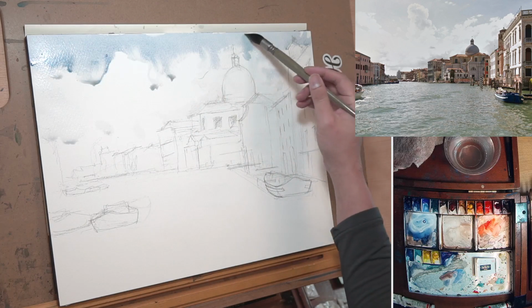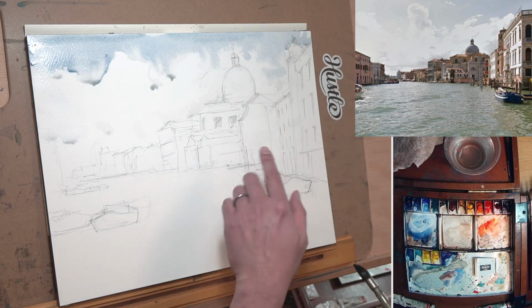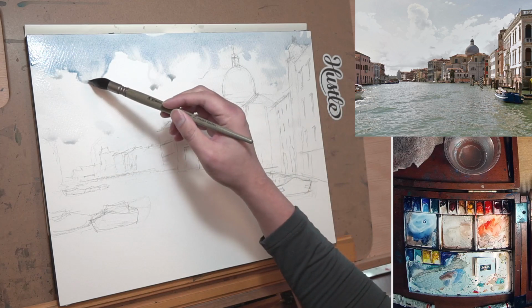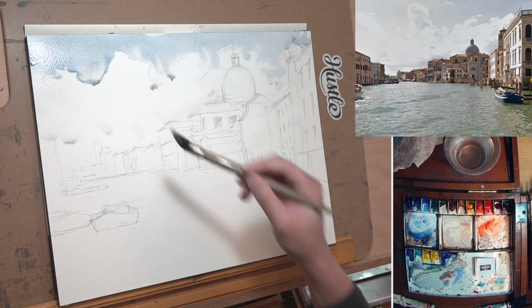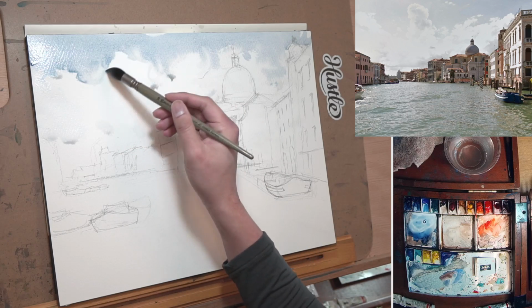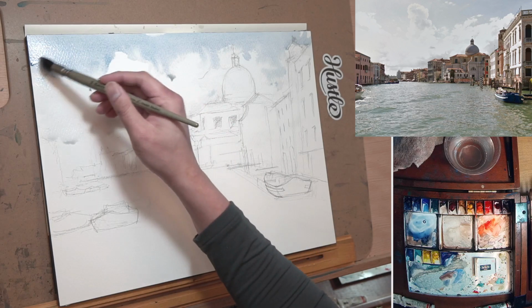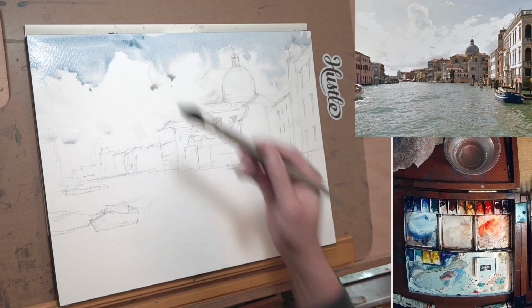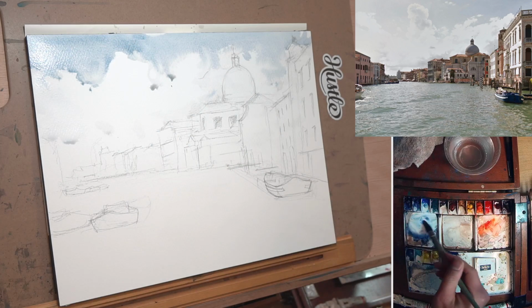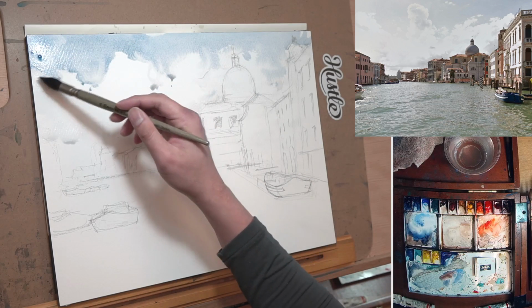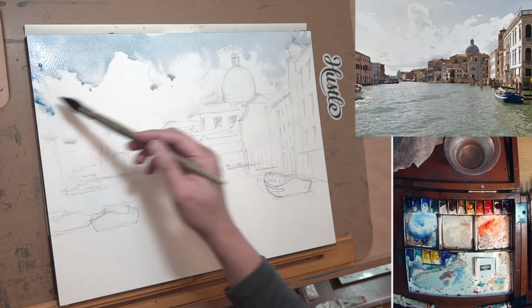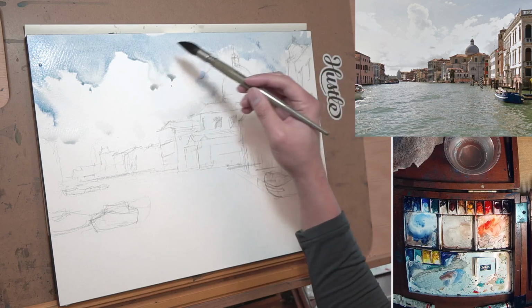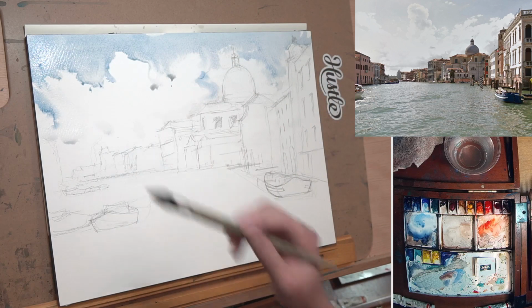So where I dropped the paint in, we got some soft edge, we got some hard edge, which is great. Okay, this bead is a little bit too big. Let me take that away here. And, yeah. I'm gonna add just a little bit more blue while it is still wet. Okay, a little bit in here, a little bit here. Okay, bring that in a little bit.